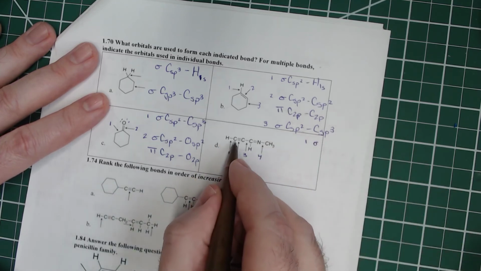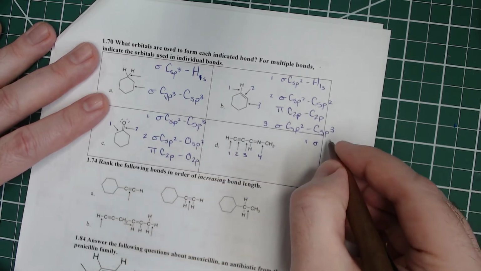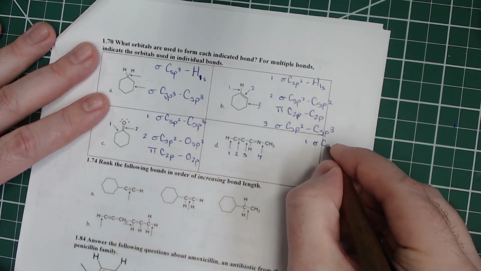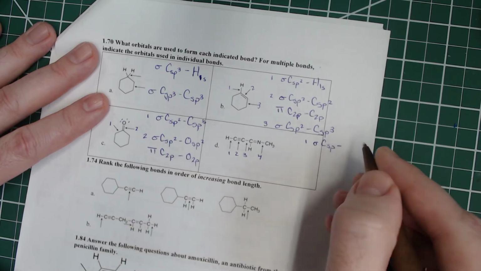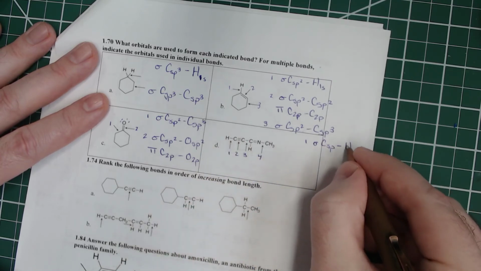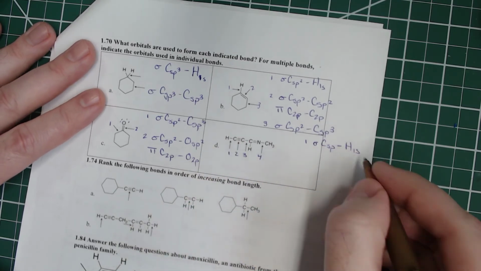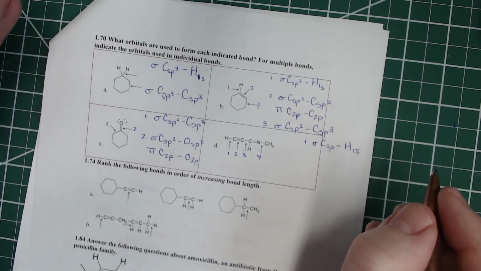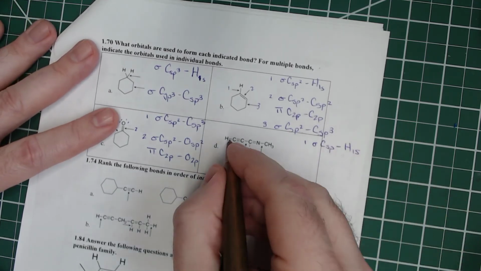And the carbon, if we look at that carbon, it's got 2 domains around it. So that carbon is sp hybridized. So carbon sp. And then the hydrogen is 1s, as all the hydrogens are. So that's our sigma bond there.